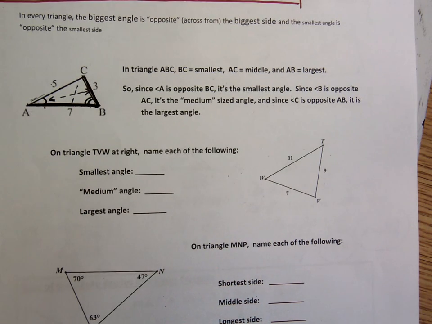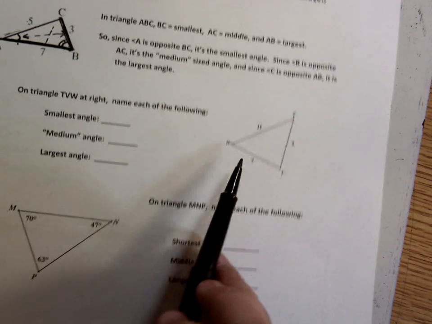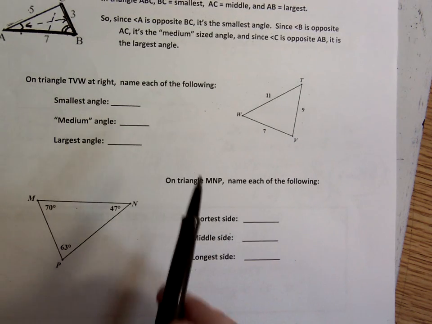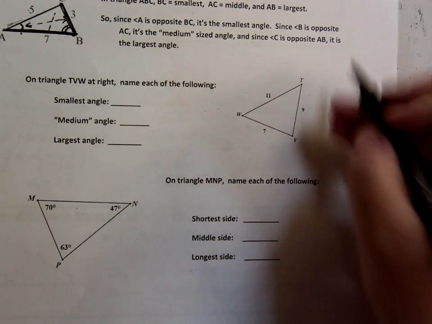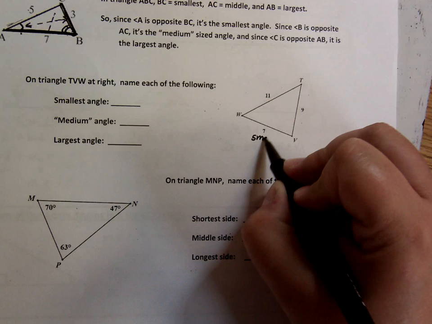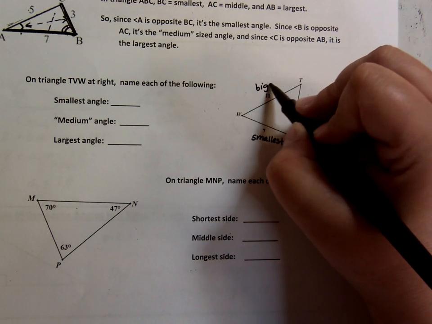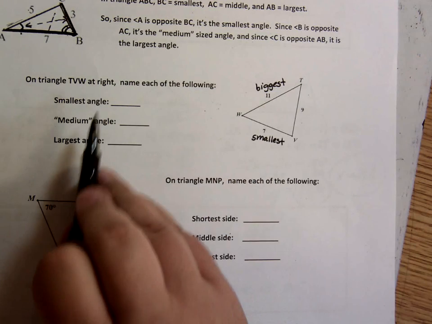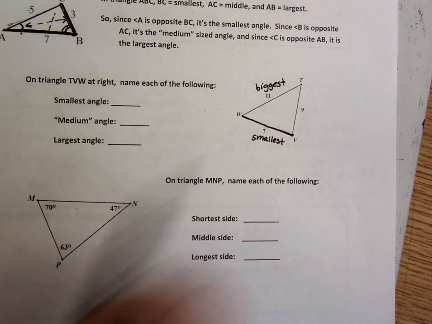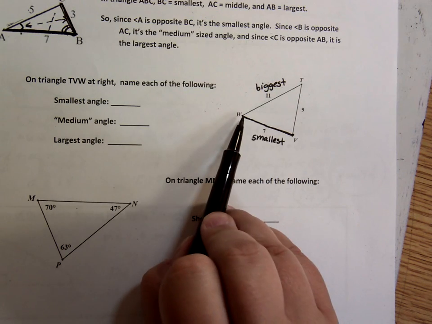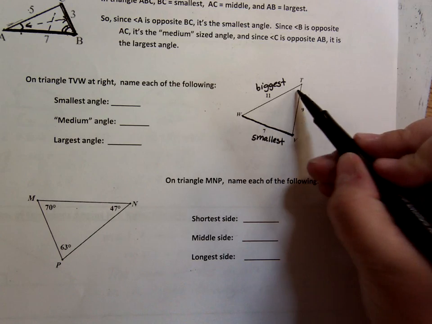All right? So for instance, on triangle TVW at the right, I'm sorry, I keep kind of angling it. Name each of the following. Well, first thing I have to figure out is what is the smallest side. Here's the smallest side. And what is the biggest side? Here's the biggest side. So if I want the smallest angle, I look at the smallest side. It goes from W to V. So my smallest angle is not going to be W, and it's not going to be V. It's going to be the angle across from that, which is angle T.